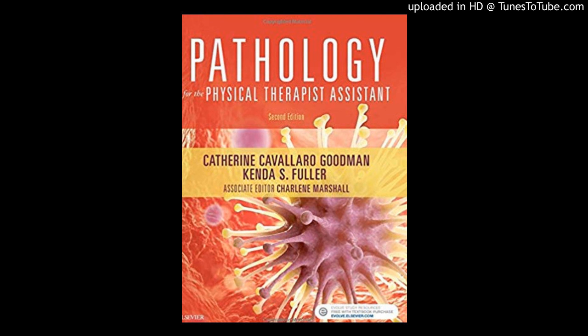AIDS is associated with neuromuscular skeletal diseases such as osteomyelitis, bacterial myositis, and infectious reactive arthritis. Osteonecrosis, osteopenia, and osteoporosis are increasingly observed in clients with HIV disease. Avascular necrosis, osteonecrosis of the femoral head has been reported.